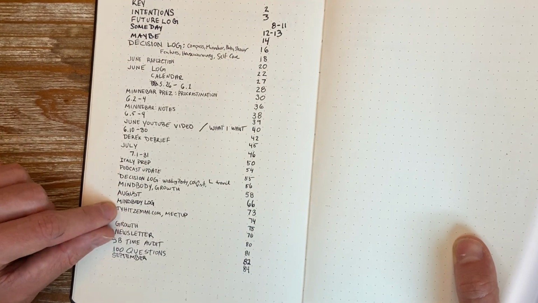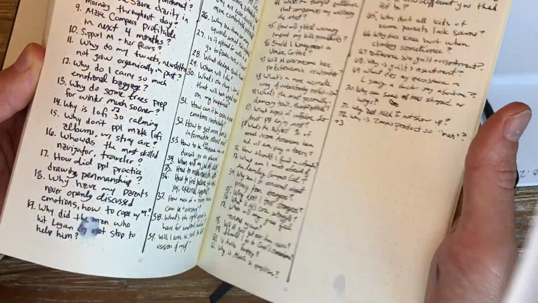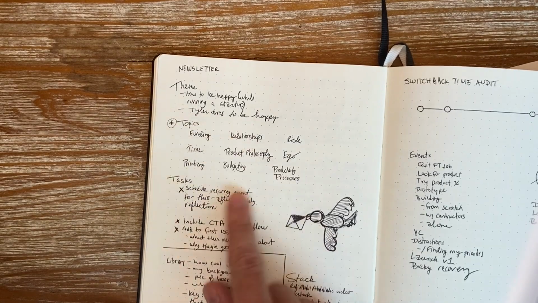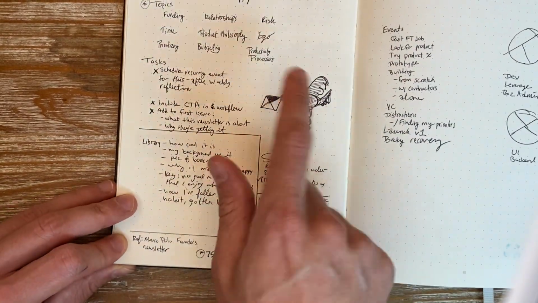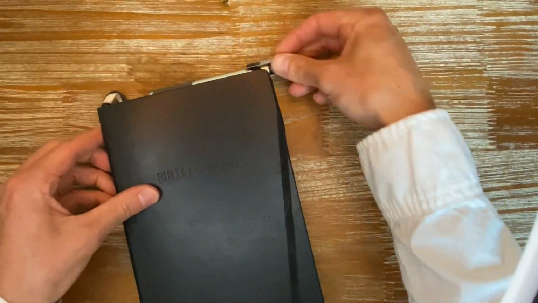Keep it simple. Finally, the last thing I'll cover are topic pages or collections, which are self-contained notes that don't have to do with time or tasks or things. This is all the planning I have for my newsletter, just general ideas, and it's just here and I add it to the index, and that's another nice way to use the journal.